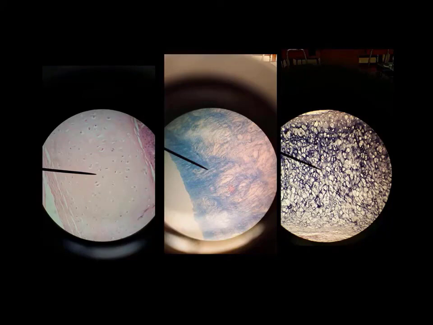Now, the way that we can tell the difference is we're going to look to see what the fibers look like. And there's a lot of collagen fiber in cartilage. Over here on the left, this is hyaline cartilage. Here in the middle, this is fibrocartilage. And over on the right is elastic cartilage. So how do we tell the difference in those three?